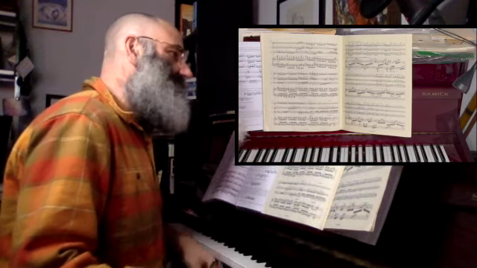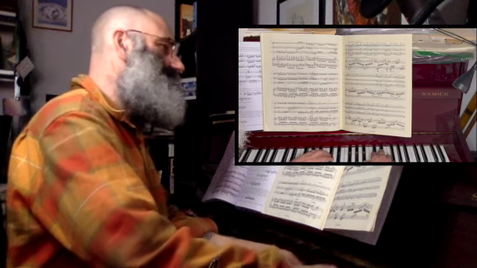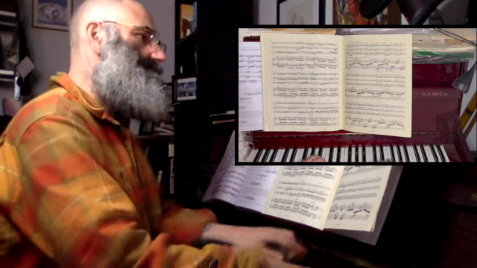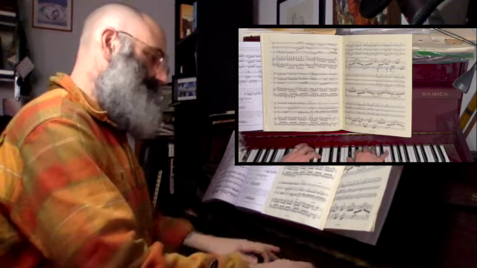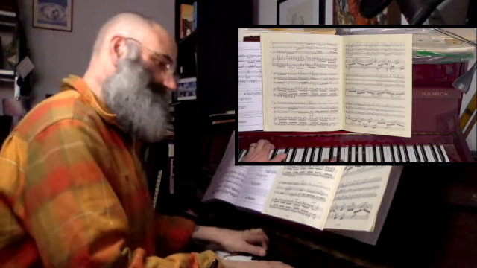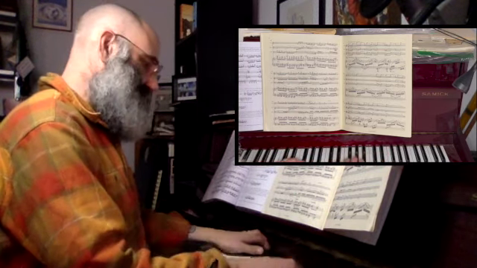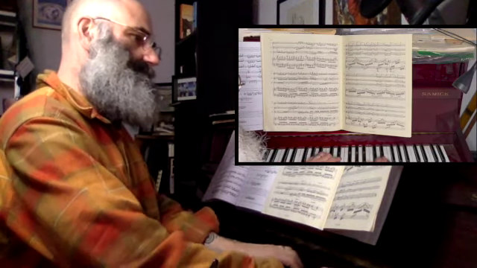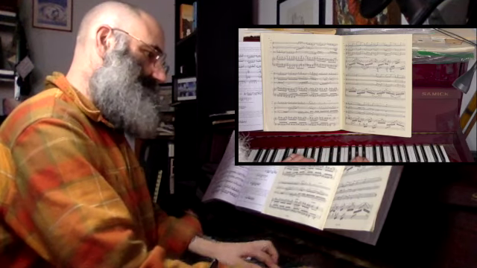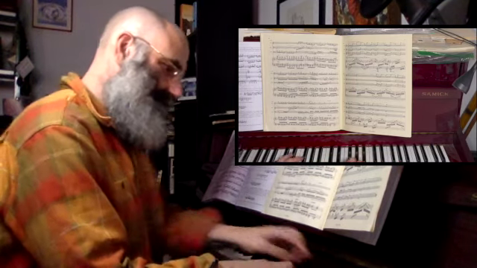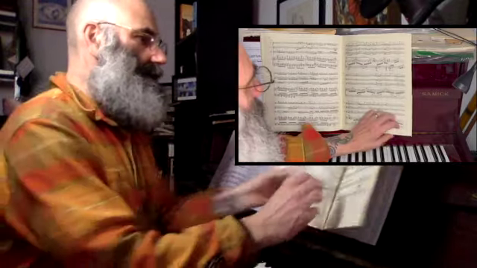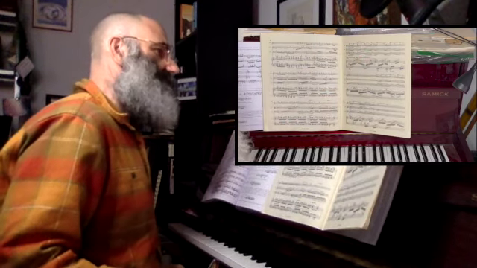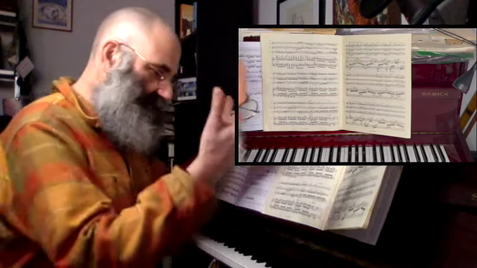Yeah, so that's the final theme, marked ecstatique, which is a fantastic description of the shape of the movement, right?